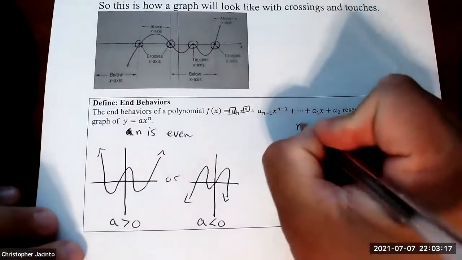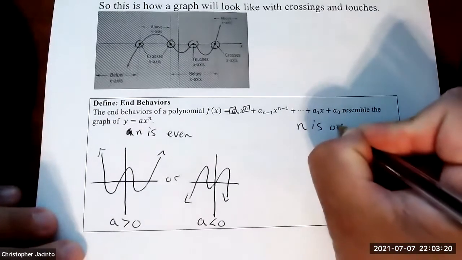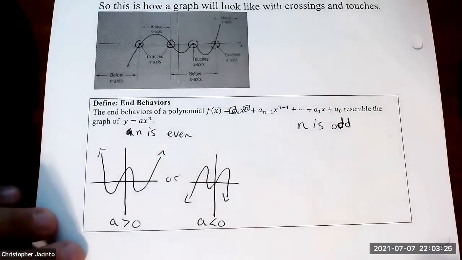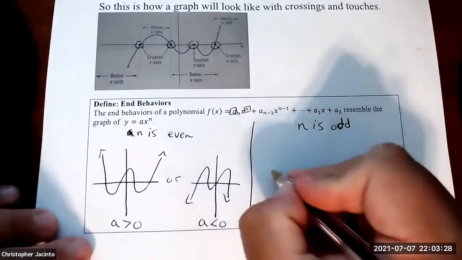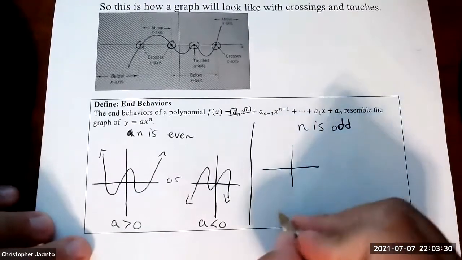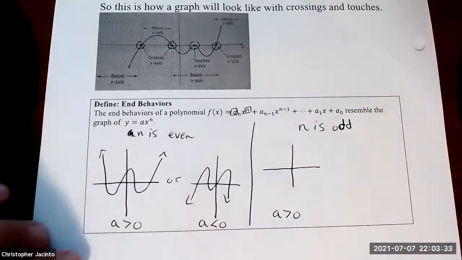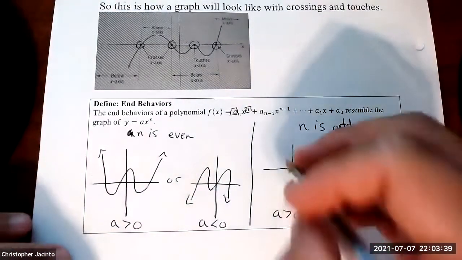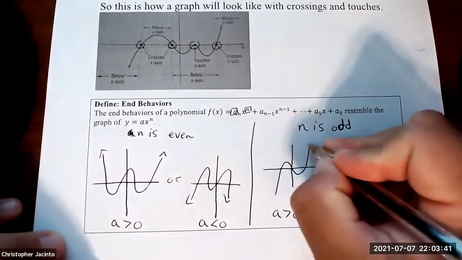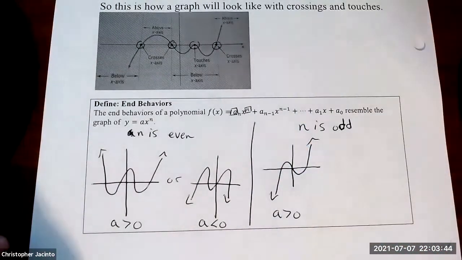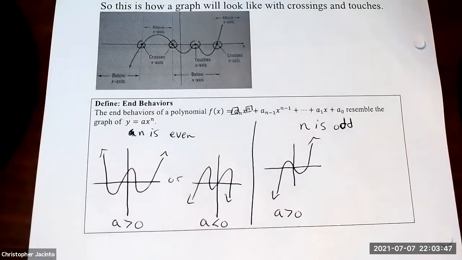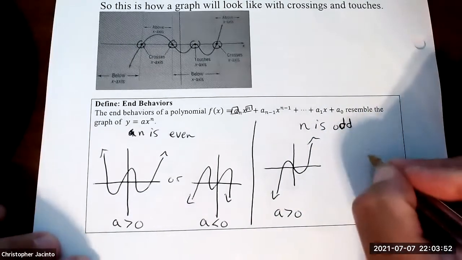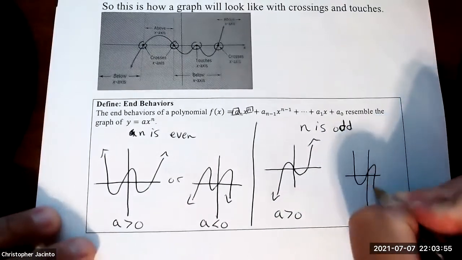However, what if n is odd? So we have an odd power. If n is odd, again, we have two situations depending on whether the first number is positive. If the first number is positive, it's going to look like this. Okay. If it's negative, we just flip it like that.